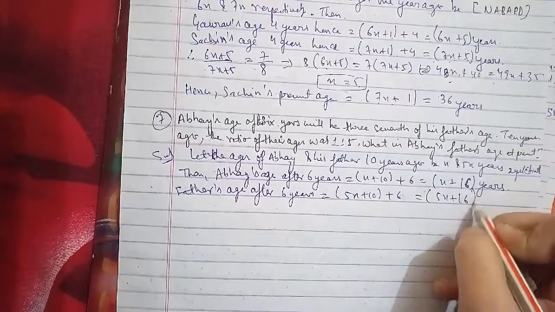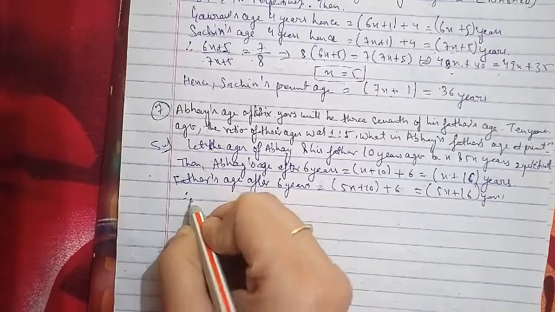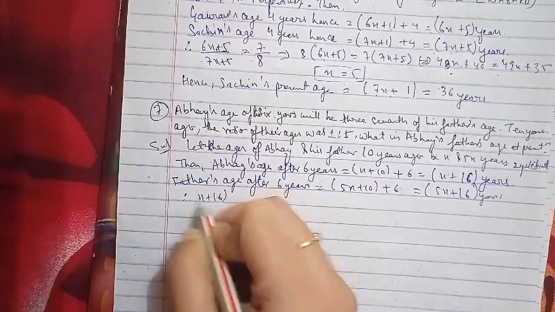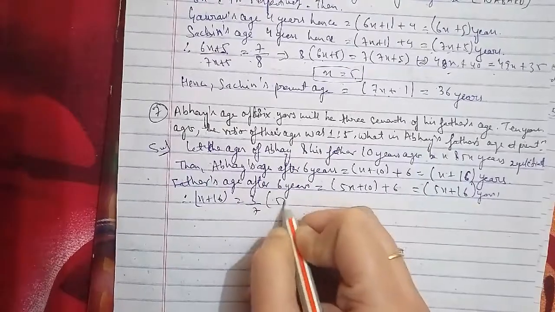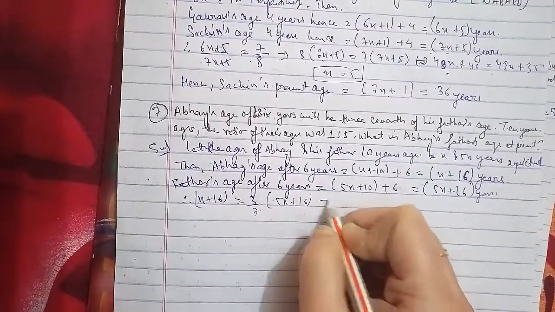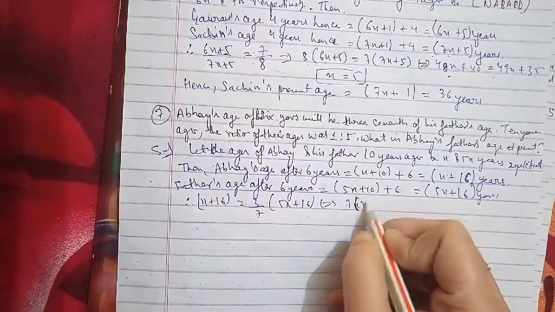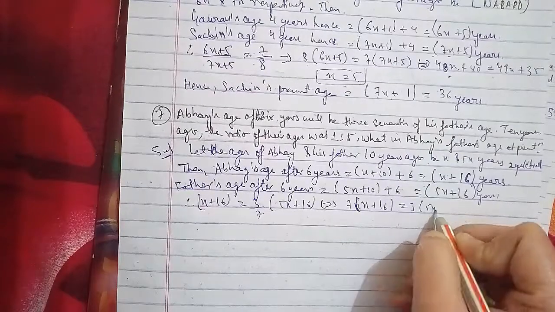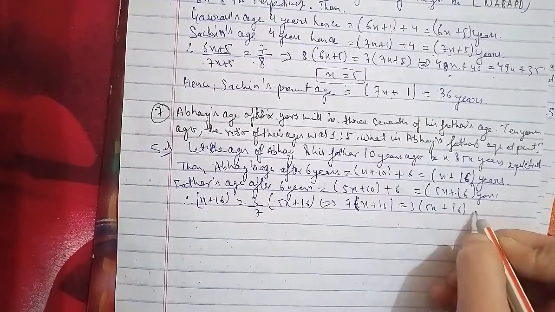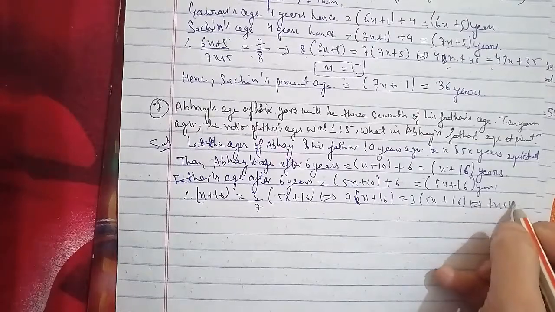So hence Abhay's father's present age equals 5x plus 10, that is what we had let. So it will be 5 times 8, that is 40, plus 10 is 50. 50 years will be the right answer for this question as well.